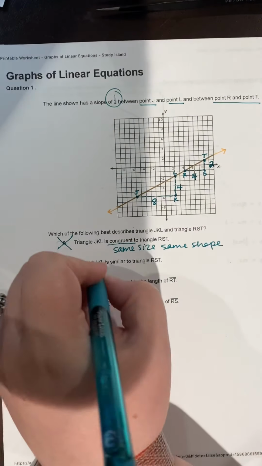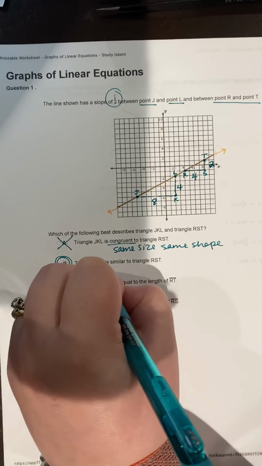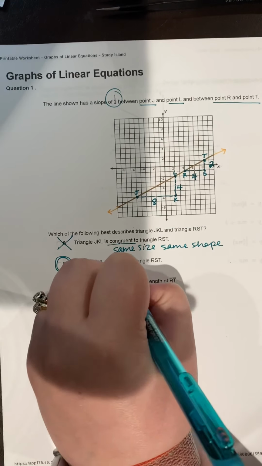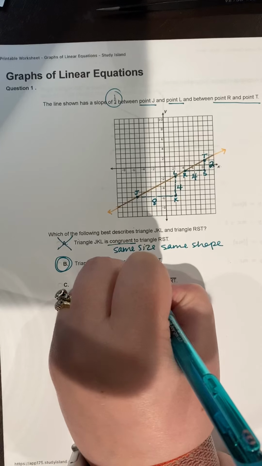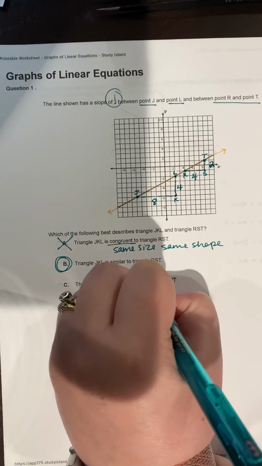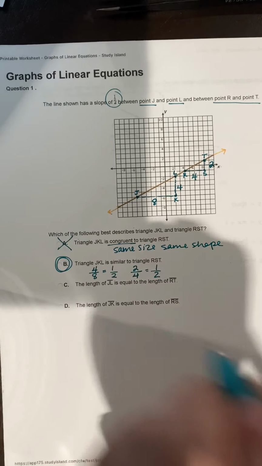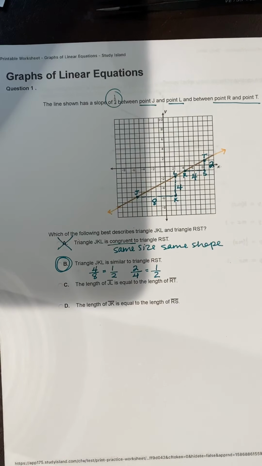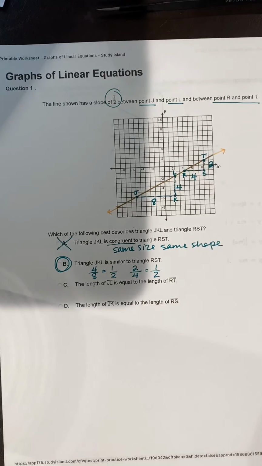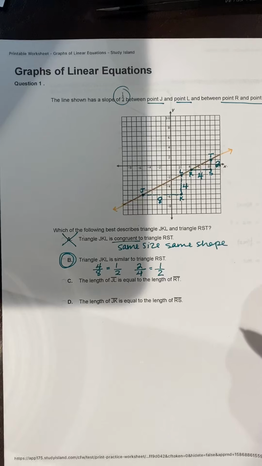When I go to write those in ratios, so height to width, and I simplify them, I get 1/2 for both of those. Anytime those ratios come out the same, that means those triangles are similar. So we don't even need to go any further.